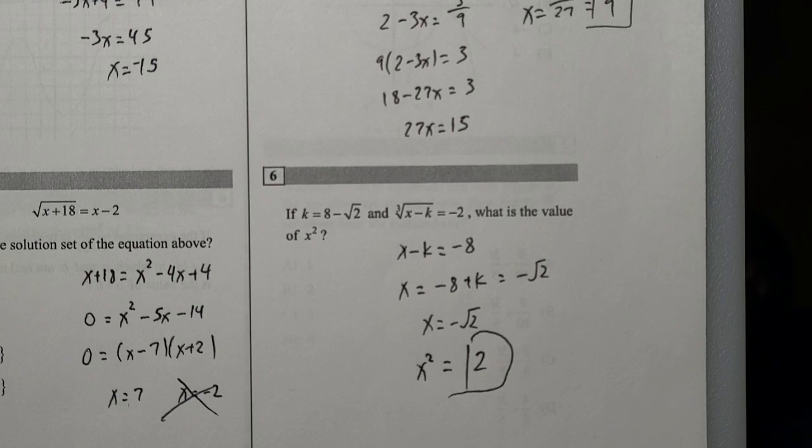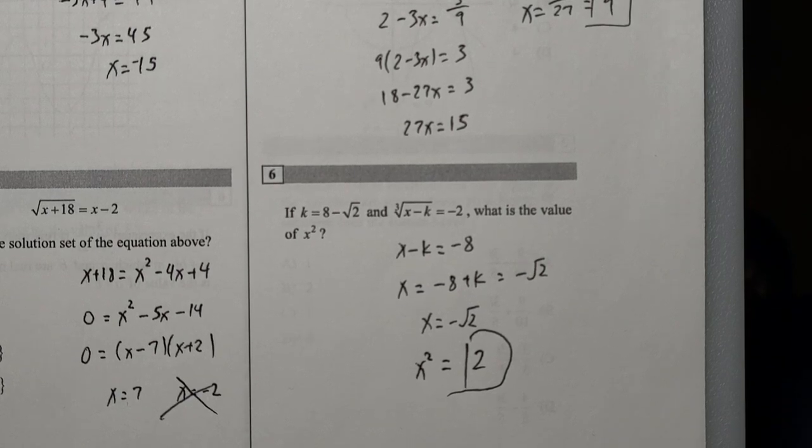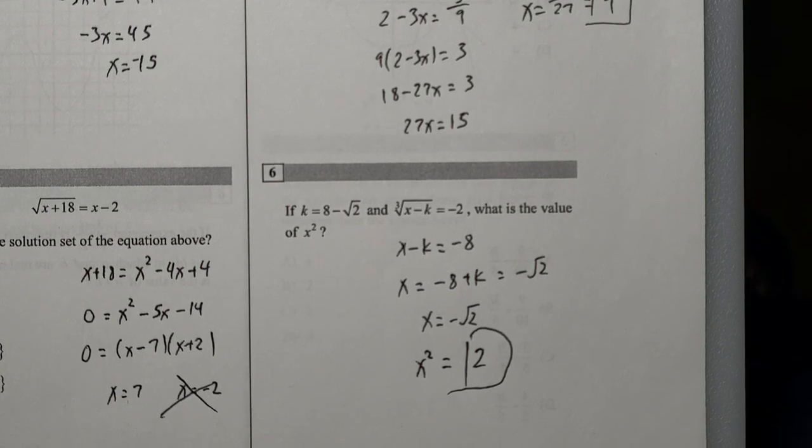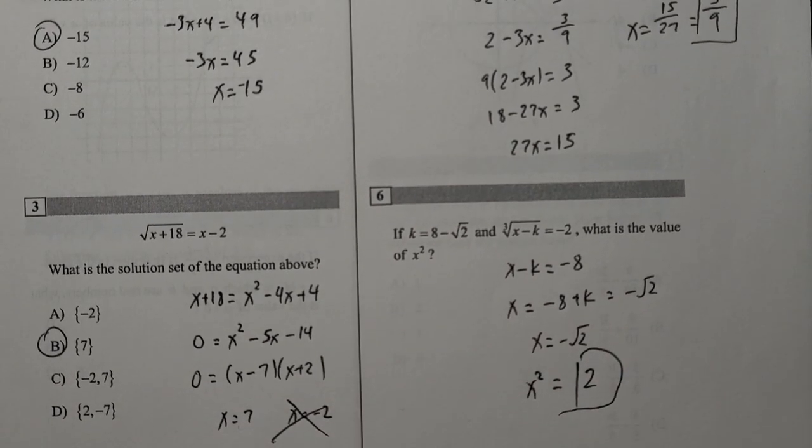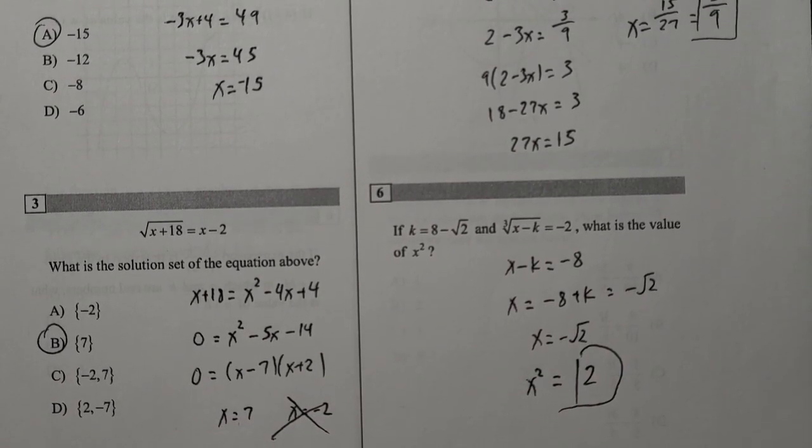Okay? And that's it. So hopefully you saw that these are not tricky at all. Just you got to be careful only for the ones with extraneous solutions. You got to check. Otherwise, it should be straightforward, hopefully. If not, there's lots of resources online for you to get more practice.